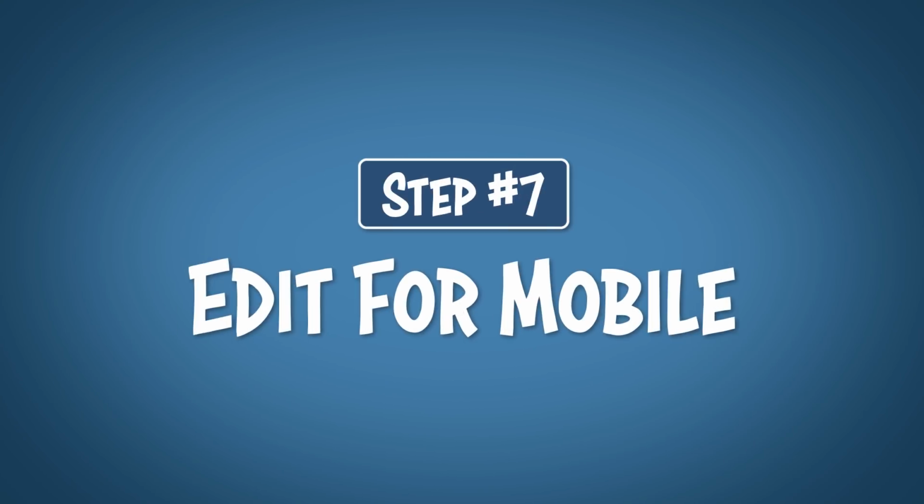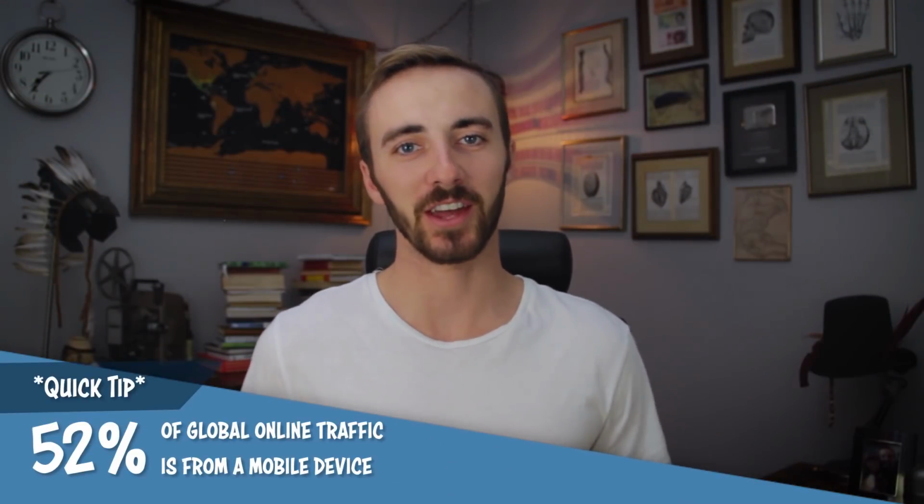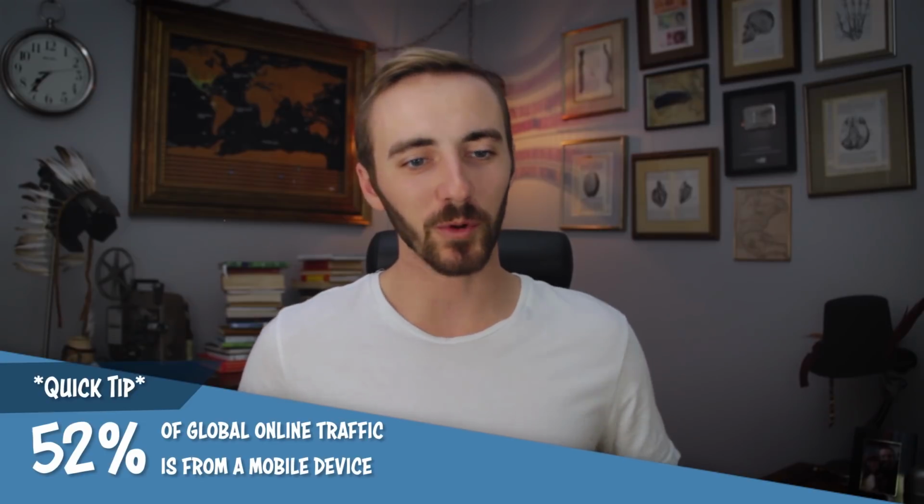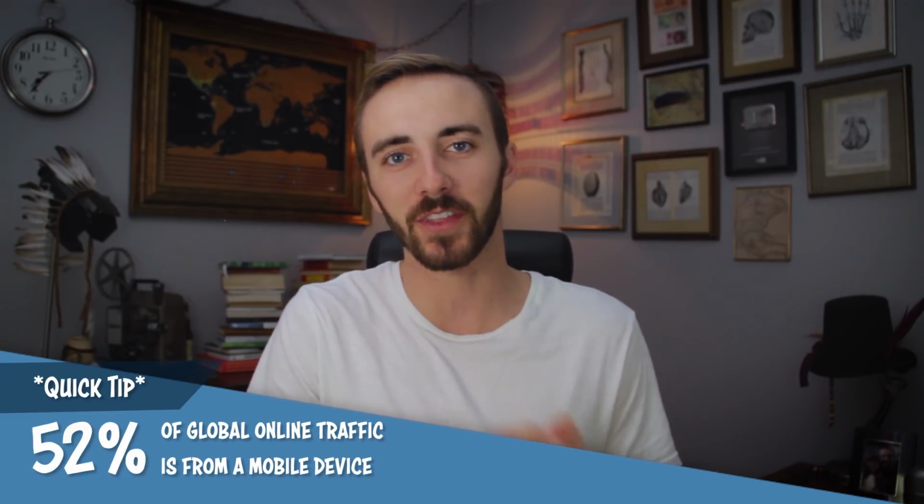Now, step 7 is to edit for mobile. So 52% of global online traffic comes from a mobile device. So more people are on the internet on their phones than they are on desktops, a little bit more. So it's really, really important that we edit this site for mobile as well. We want it to be responsive for phones and tablet.